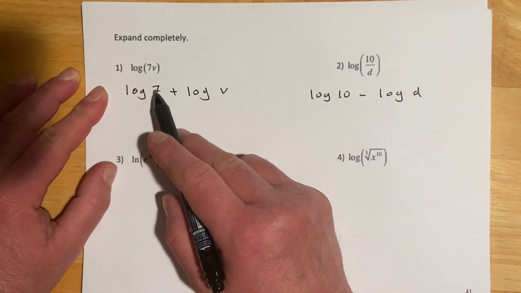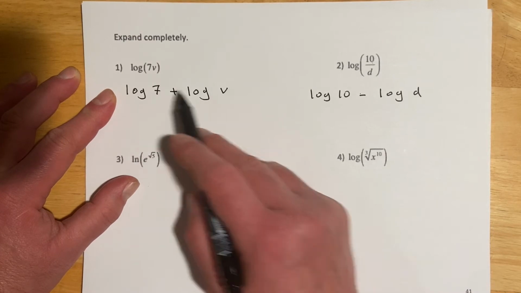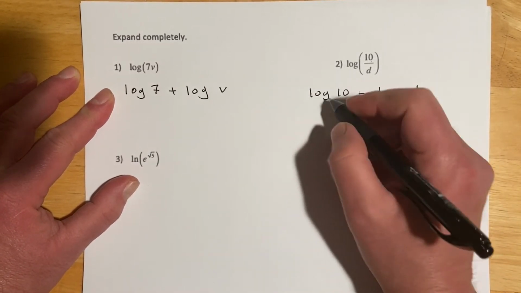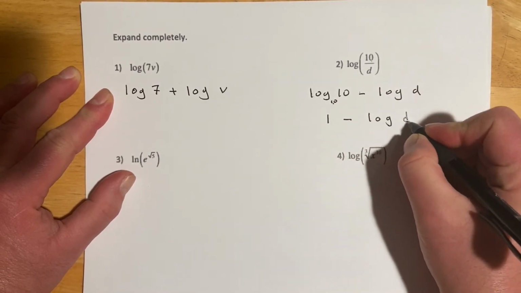Log 7, that is not the exact value; what do I raise 10 to get 7 is not nice. But this one is what do I raise 10 to get 10. So this actually simplifies down to a 1. And then log d.